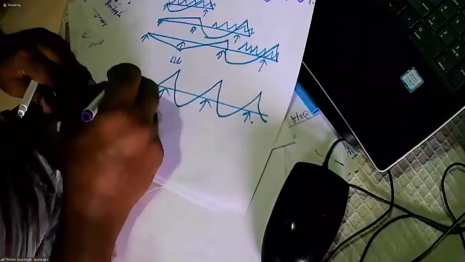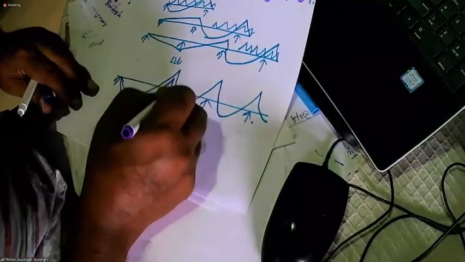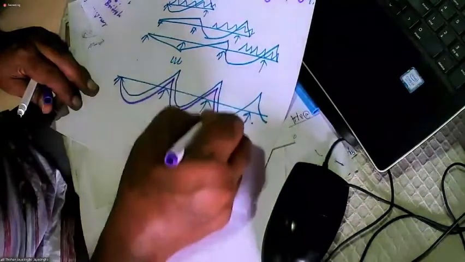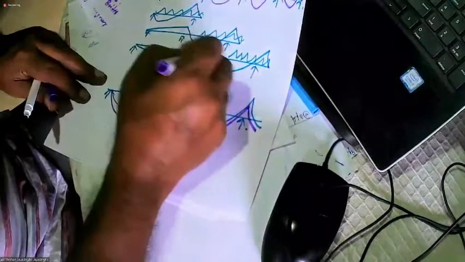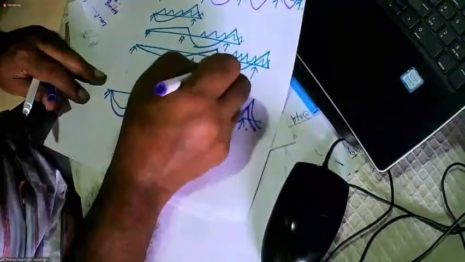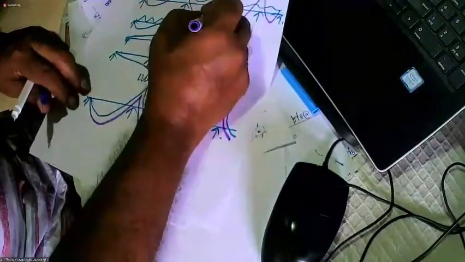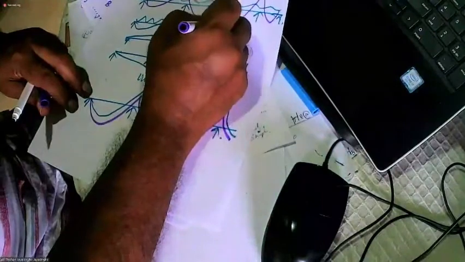Actual, we get a bending moment diagram like this. So this is actual, the addition of all three. This is monolithic.